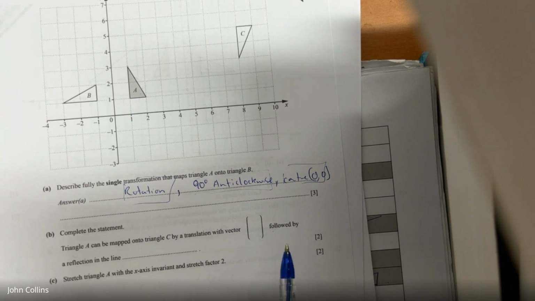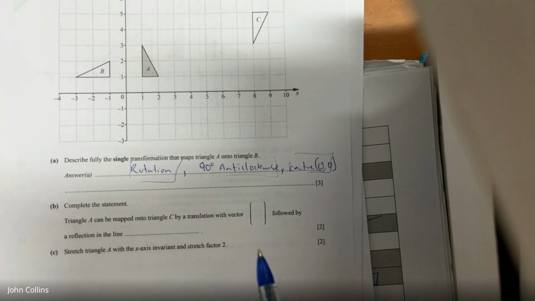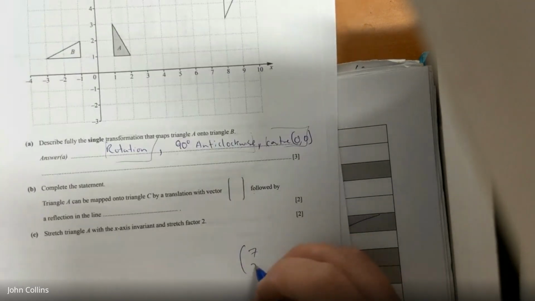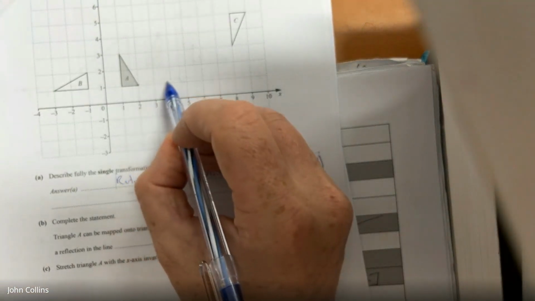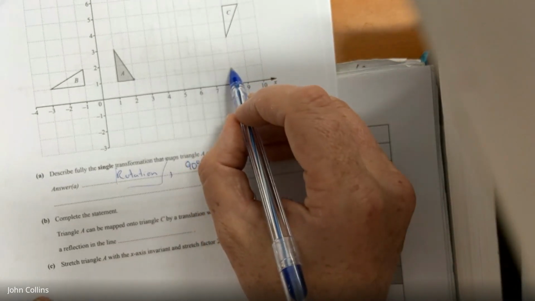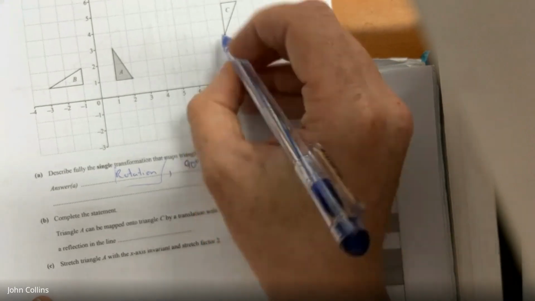Anybody get an answer here? Does anyone think their answer is right, or want to suggest their answer? Dima? 7, 2. Okay, let's test that one. I'll just write it down here. So translation of 7, 2. That's 7 to the right: 1, 2, 3, 4, 5, 6, 7. And 2 up. So that would end up here.